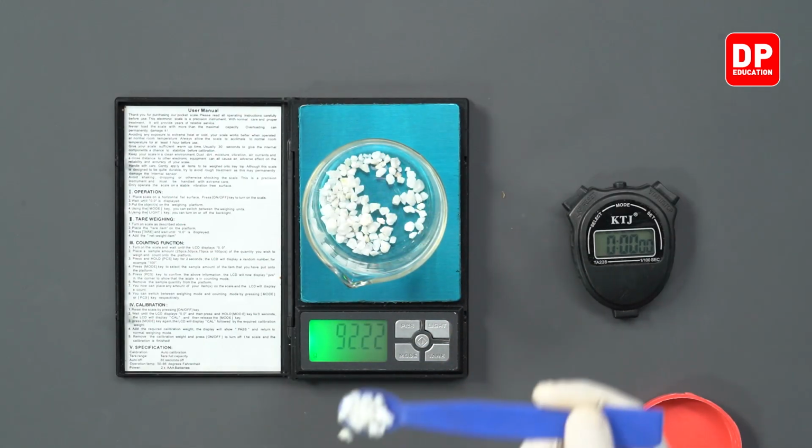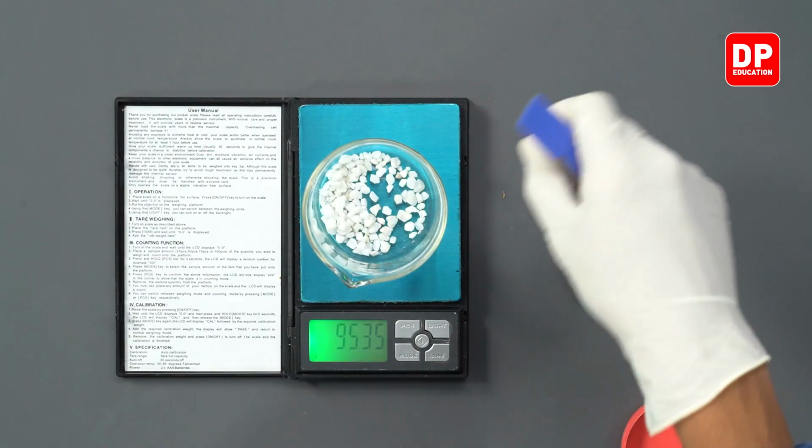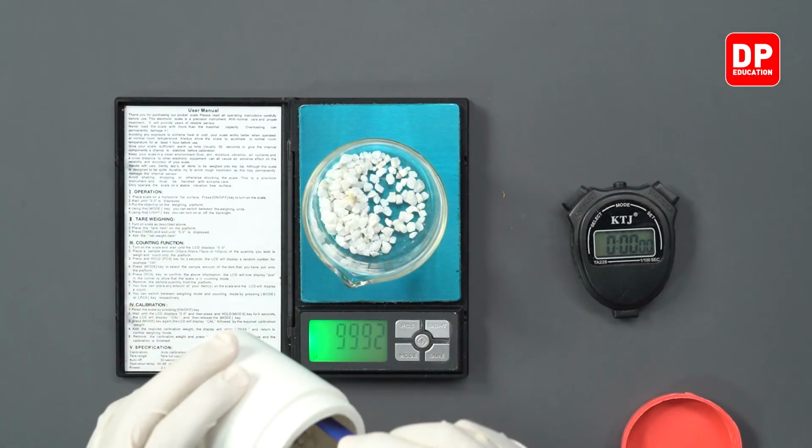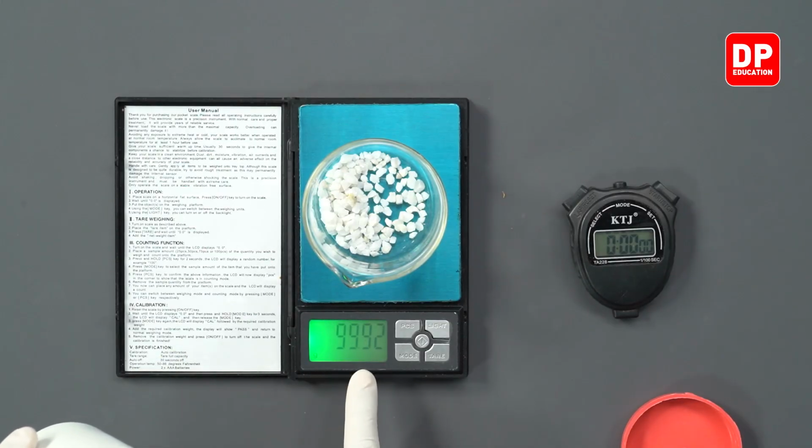So if we want to take 100 grams of calcium carbonate, we will have to get a final reading of 179.06.